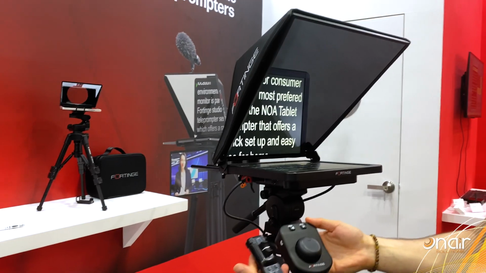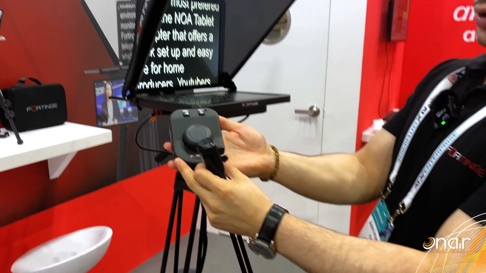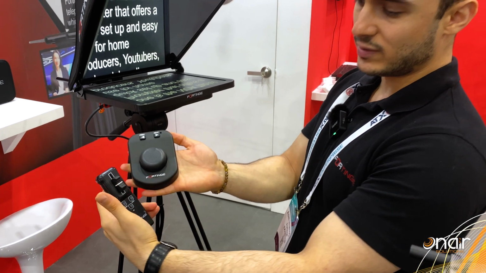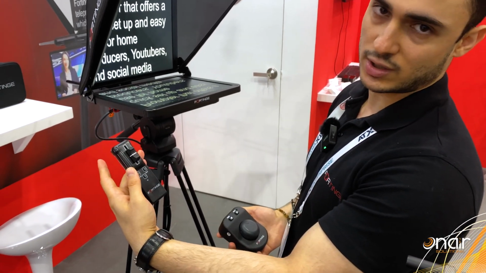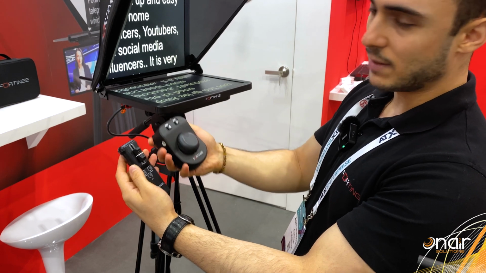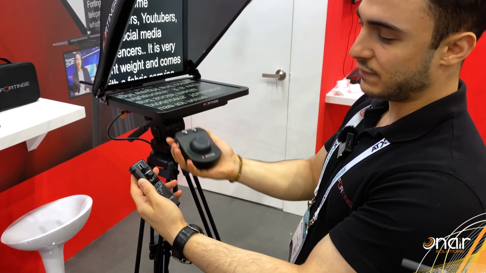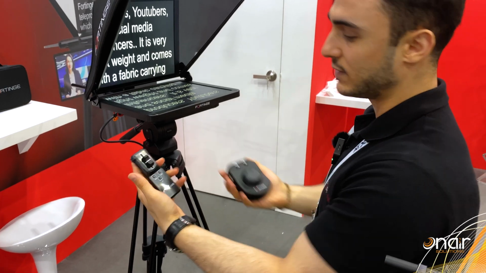Remote controllers, this is used for the desks or the control rooms, the director can use it. And this is for the speakers generally. They are super swift and smooth to use while recording the videos or for the TV channels.